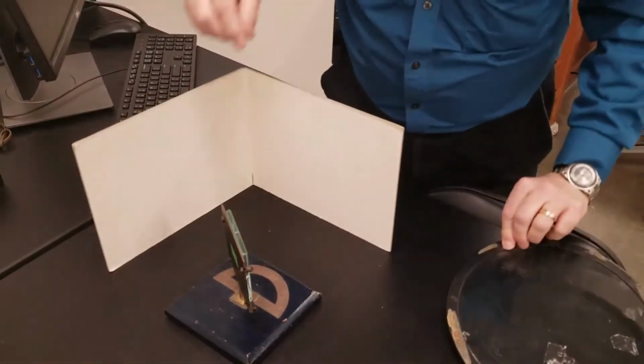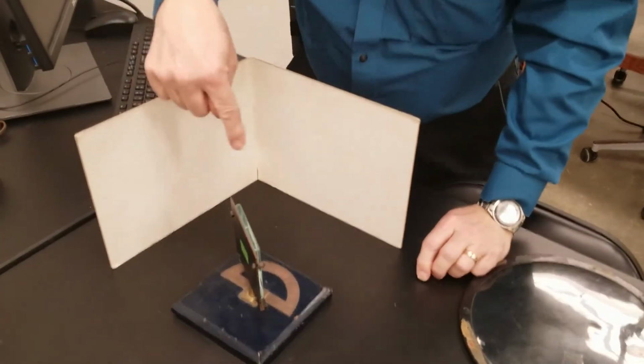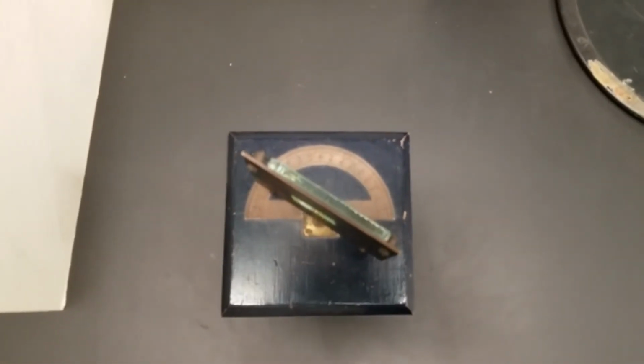Let's turn the lights back on and notice that the angle at which that's happening is on our protractor here, 34 degrees. So if we're still recording, we're going to take note of that number and use it for something in your calculations as you finish up the lab.